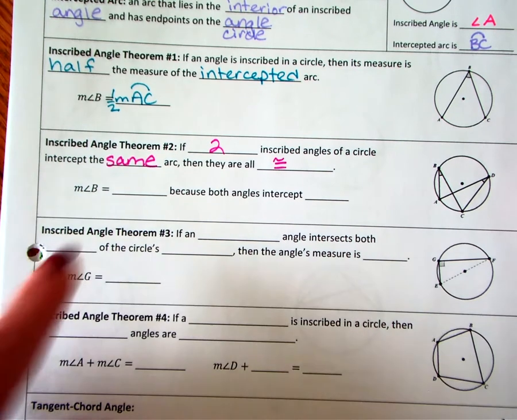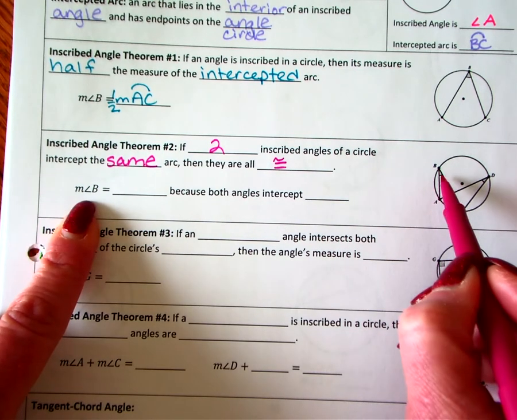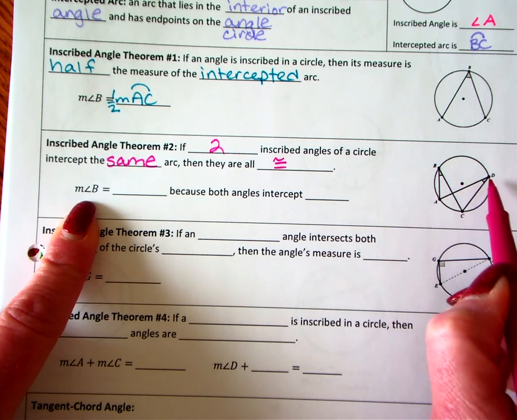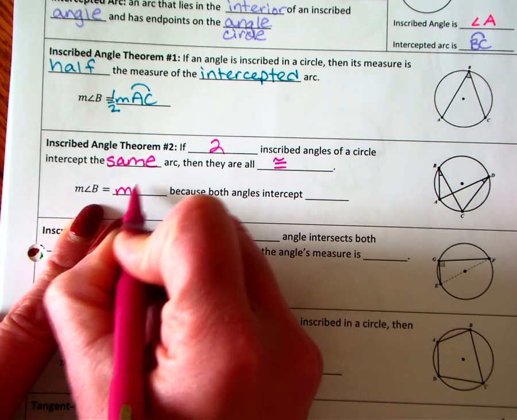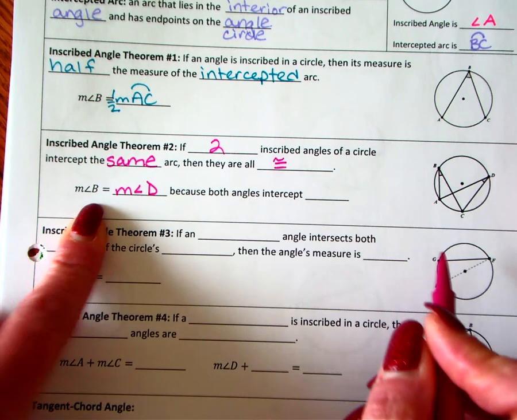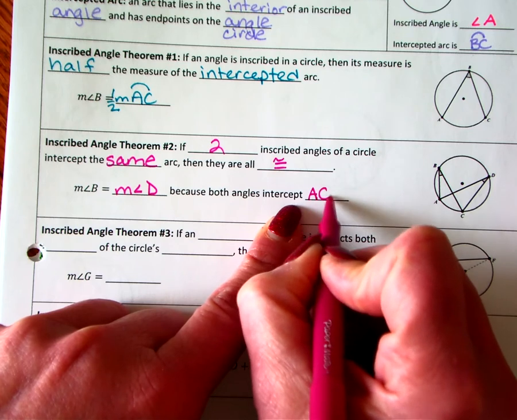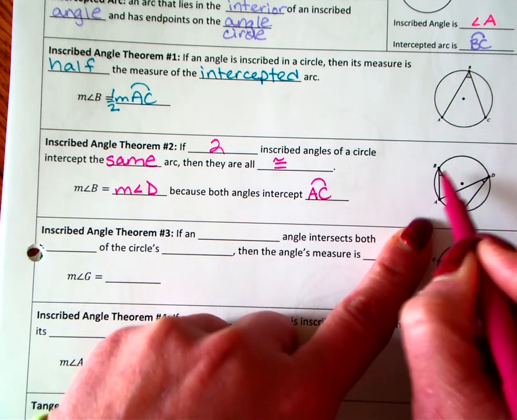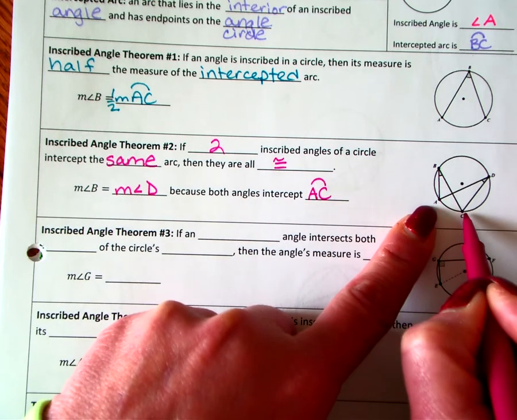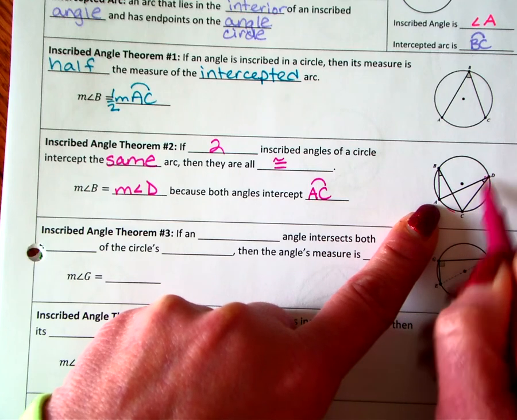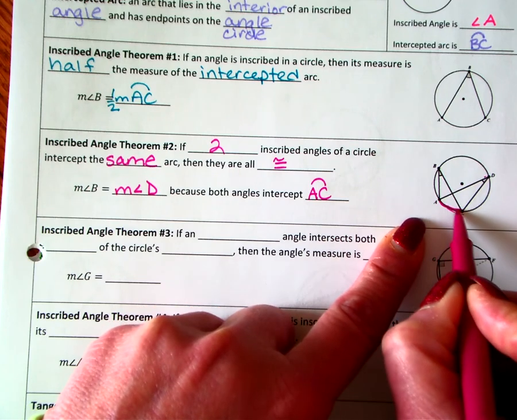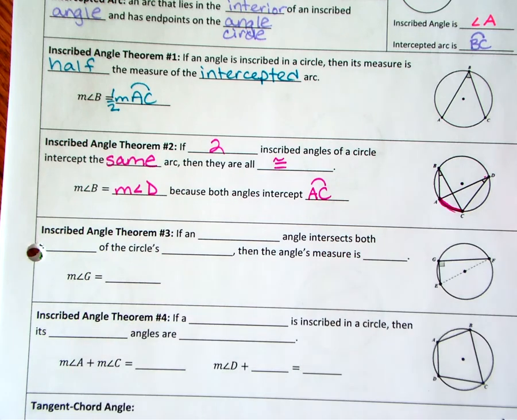Okay, so what that means is for the measure of angle B, okay, it's going to be congruent to the measure of angle D because both angles intercept arc AC. See how this angle here, the intercepted arc is AC, and then when you come to here, the intercepted arc on both of them is AC. Therefore, angles B and D are congruent.